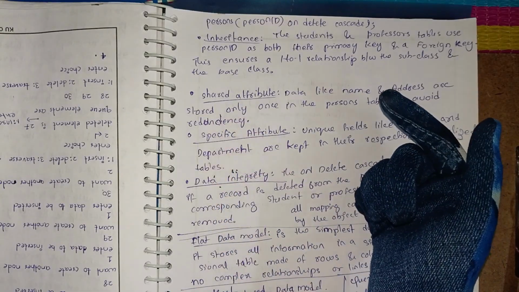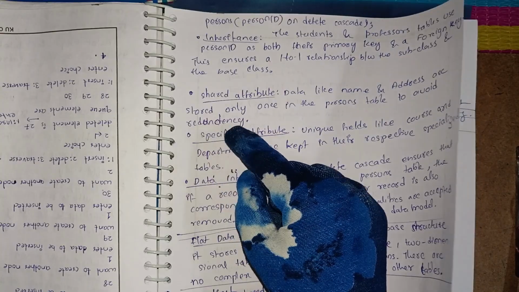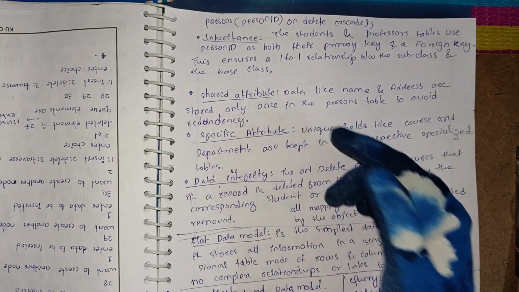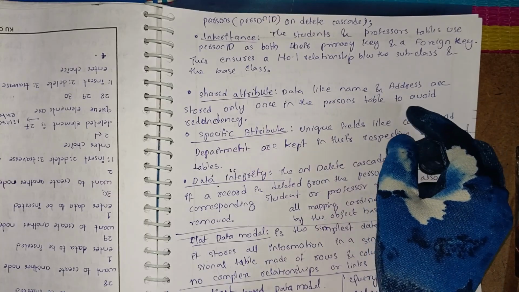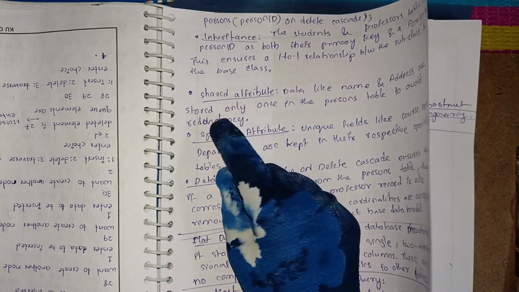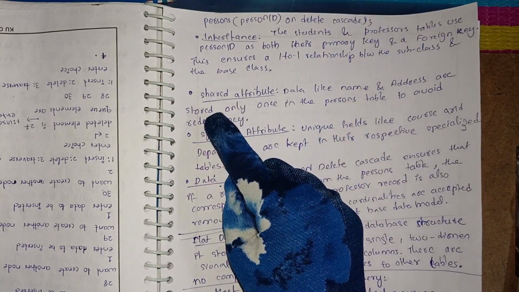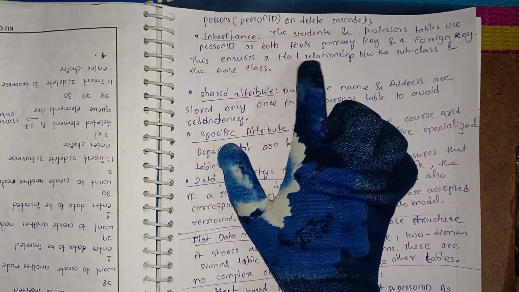In the professor case also, it's the same: one person ID is specified to one professor, and that professor is only considered for that particular person ID. That's the meaning of one-to-one relationship.